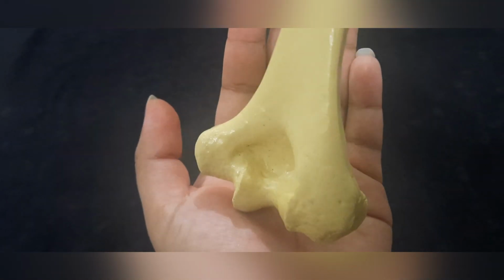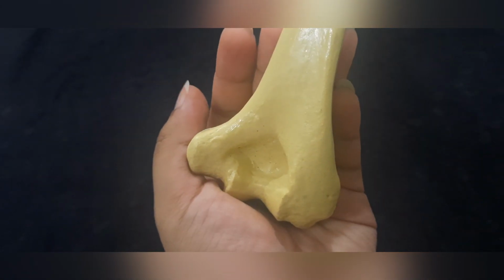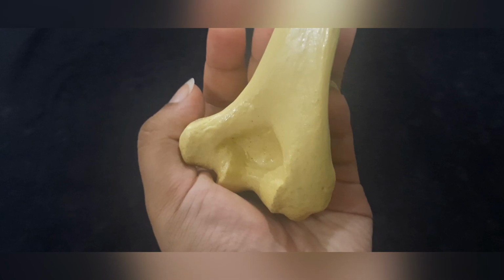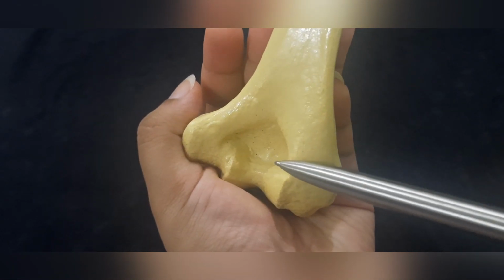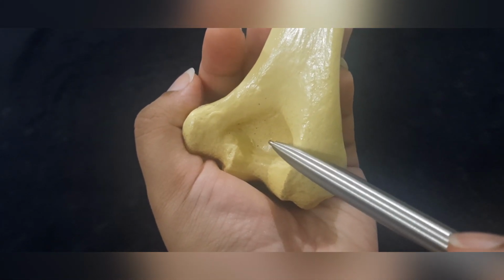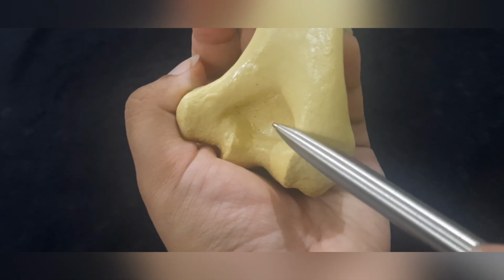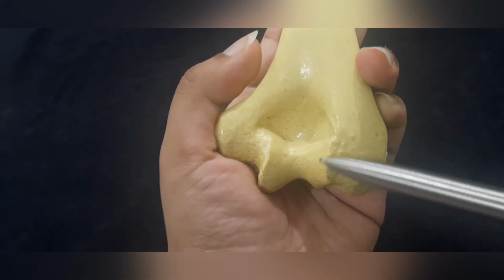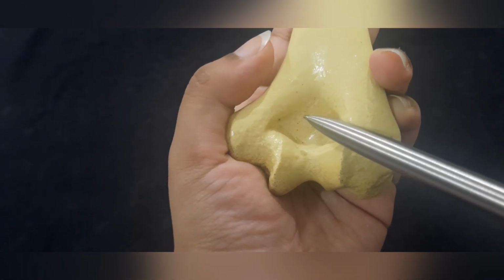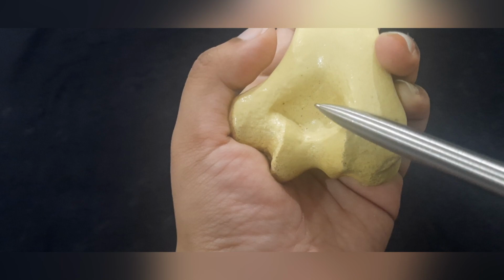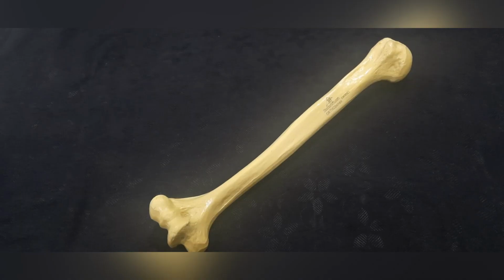On the posterior aspect of the lower end of the humerus or the distal end of the humerus, you can see that we have this depression. This is known as the olecranon fossa, and in this olecranon fossa, the olecranon process of the ulna will get fixed.